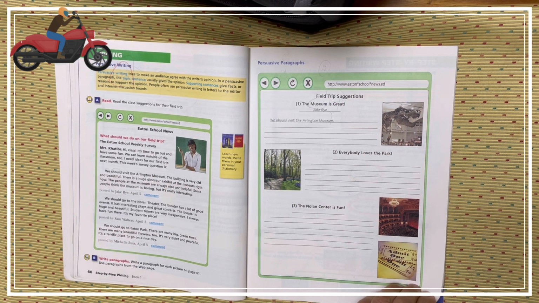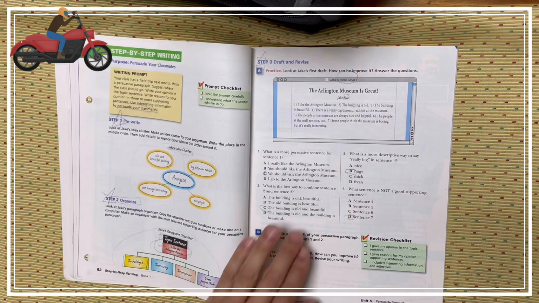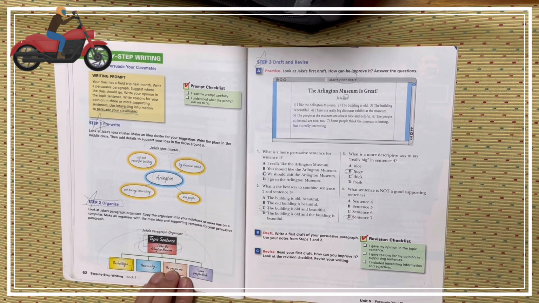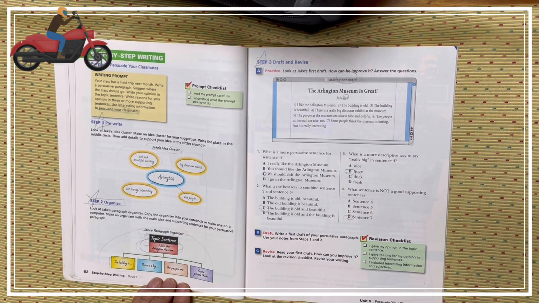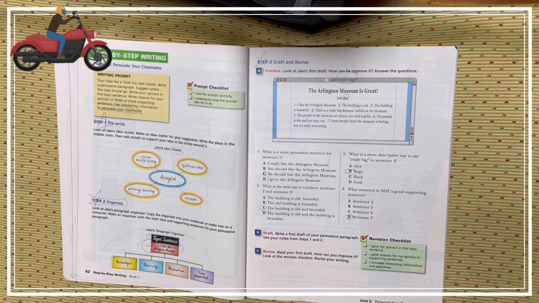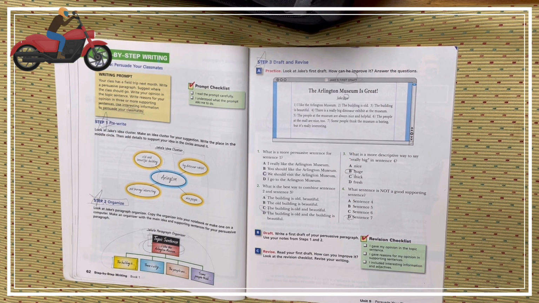Section B, write a paragraph. Write a paragraph for each picture on page 61. Use paragraphs from the web page. Page 62, step-by-step writing. Step 1, pre-write. Look at Jake's ideas. Idea cluster. Make an idea cluster for your suggestion. Write the place in the middle circle, then add details to support your idea in the circles around it.